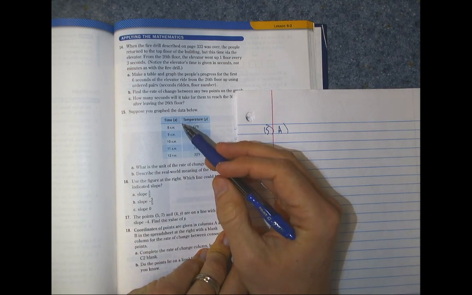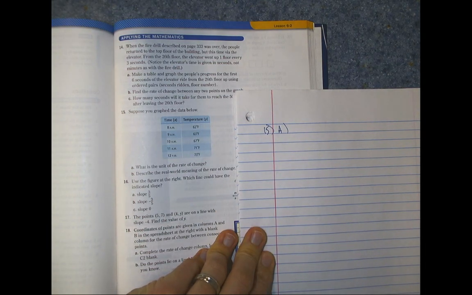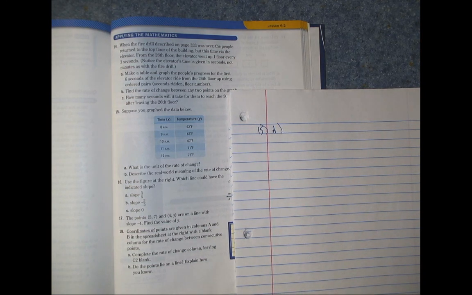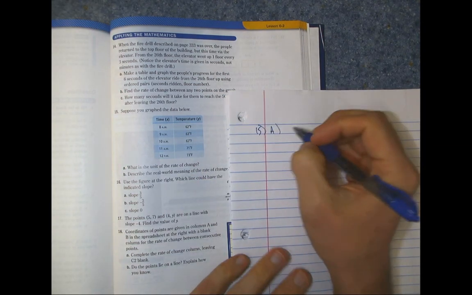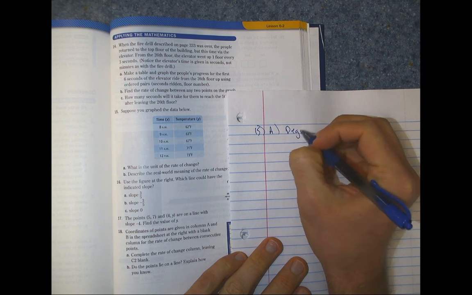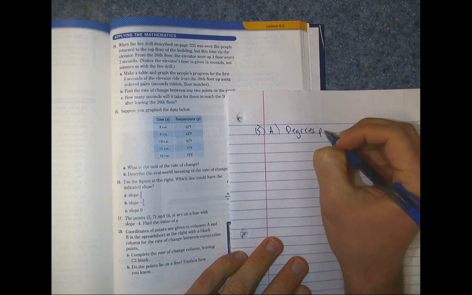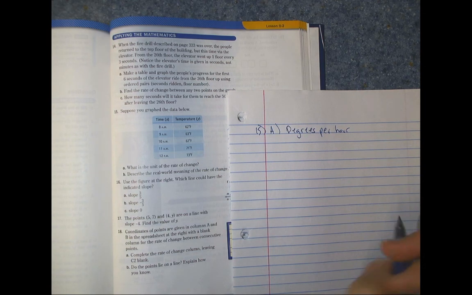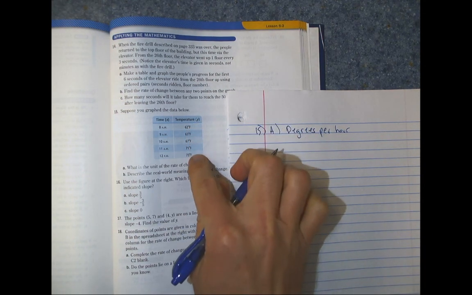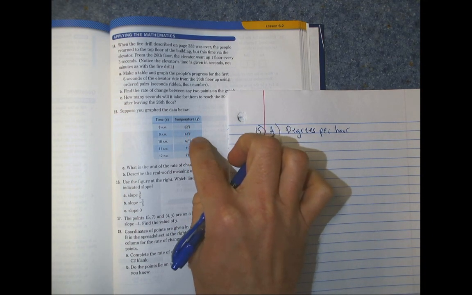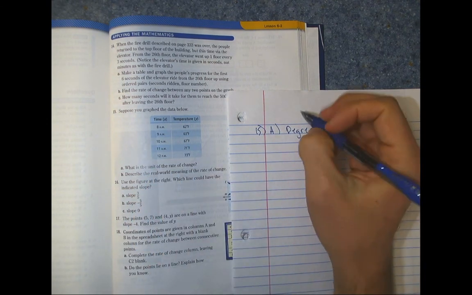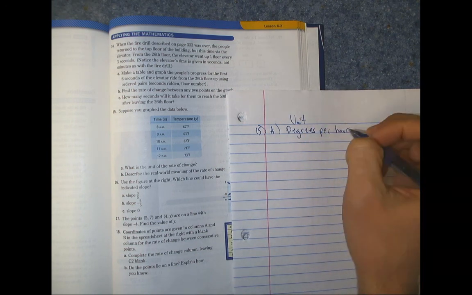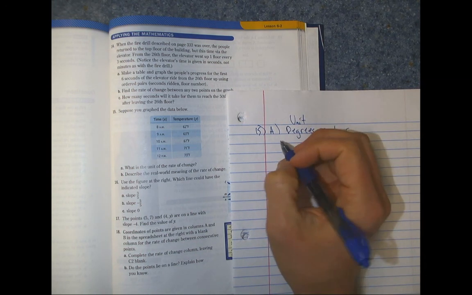Degrees Fahrenheit and time. So we're talking about how many degrees it's changed over a certain amount of time. Now, specifically in this is going by hours. And so this is degrees of change per hour. So when we figure out what the rate of change is and we say, oh, it's increasing this many degrees per hour, that's the unit. When they say unit, that's what they're talking about. Not the numbers, but what they represent.